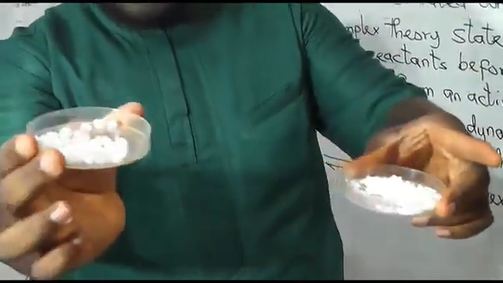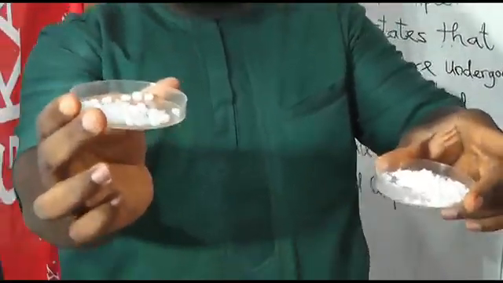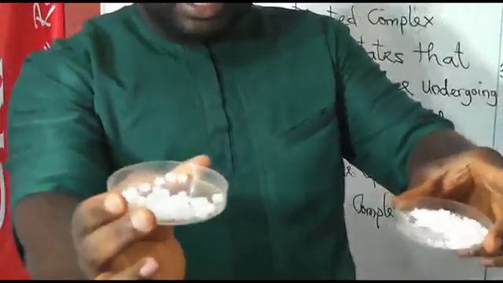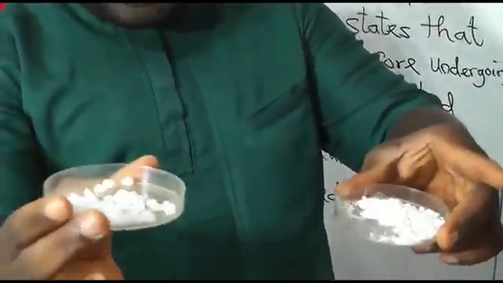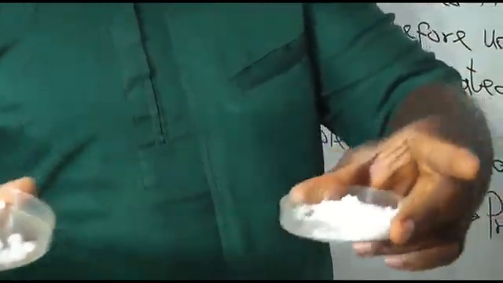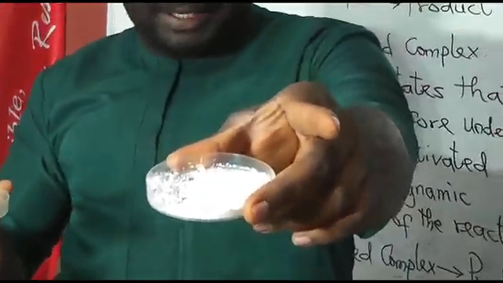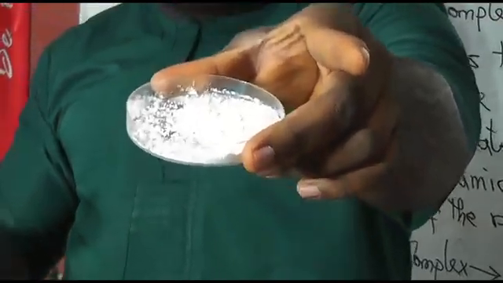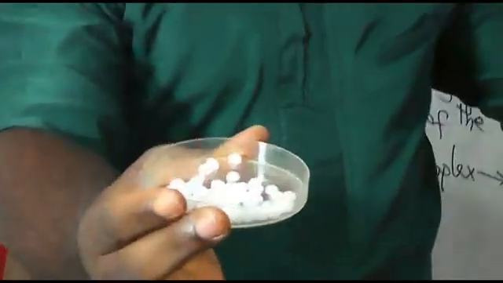Now, this one, the pellet, has a small surface area. What do we call surface area? Surface area is the total area occupied by the sample. So the surface area is small compared to this, which you can spread over. You can see that it has a large surface area. I'm talking about this powdered calcium hydroxide compared to pellets.